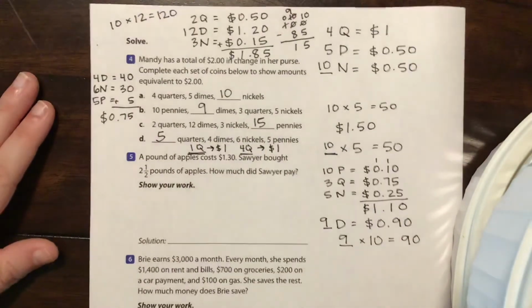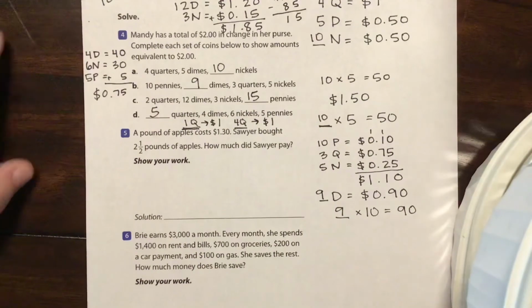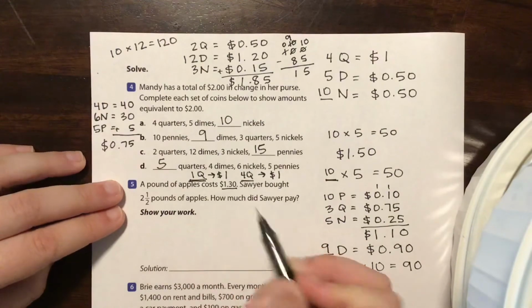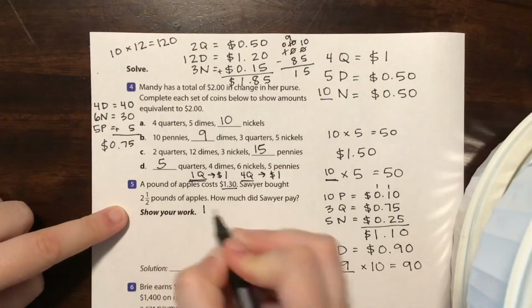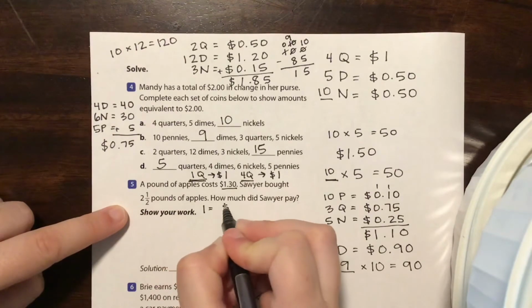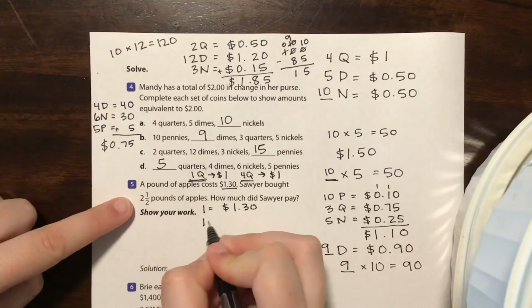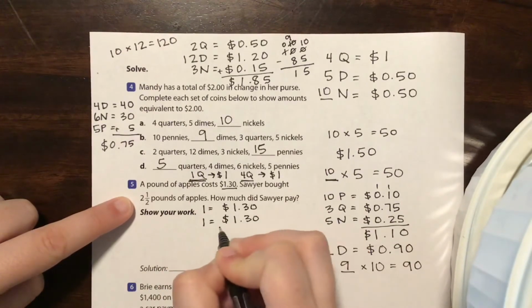All right, number 5. A pound of apples cost $1.30. Sawyer bought 2½ pounds of apples. How much did Sawyer pay? All right, so we've got $1.30 for 1 pound. So if 1 pound equals $1.30, and then Sawyer also bought another whole pound, which is $1.30, we could add those together.